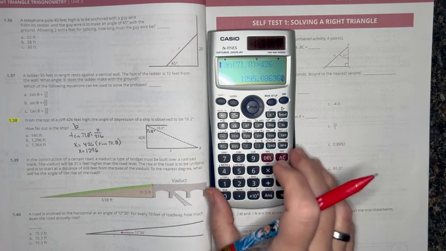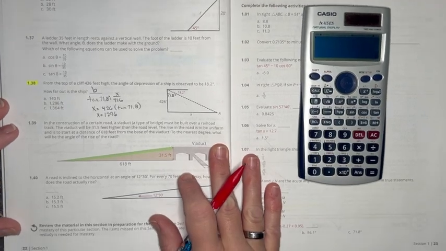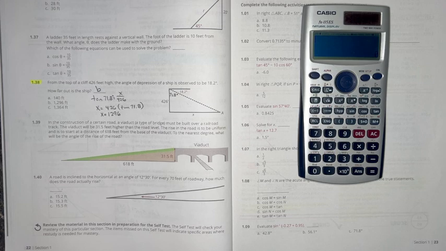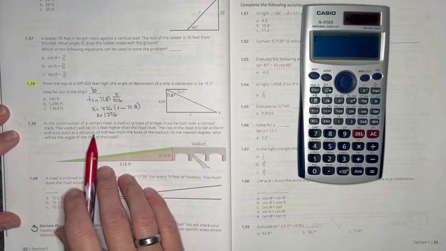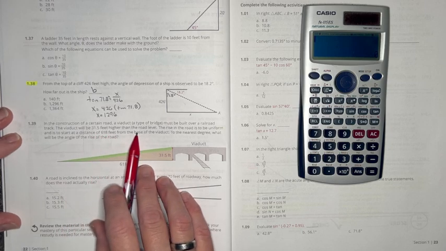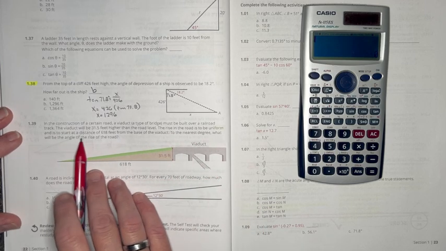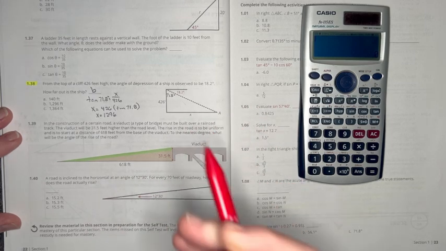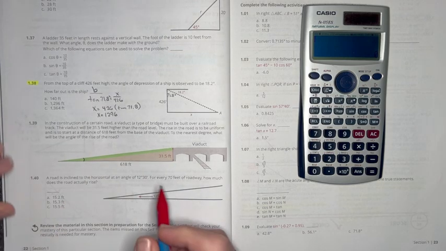Okay, let's do one more and then finish the rest on your own. 139. In the construction of a certain road, a viaduct, a type of bridge, that's what this is, must be built over a railroad track. The viaduct will be 31.5 feet higher than the road level. The rise of the road is to be uniform and is to start a distance of 618 feet from the base of the viaduct. To the nearest degree, what will be the angle of the rise? So they're looking for this angle measurement.